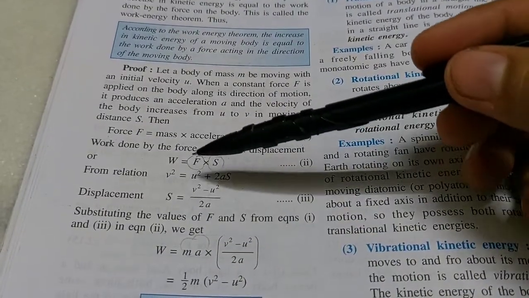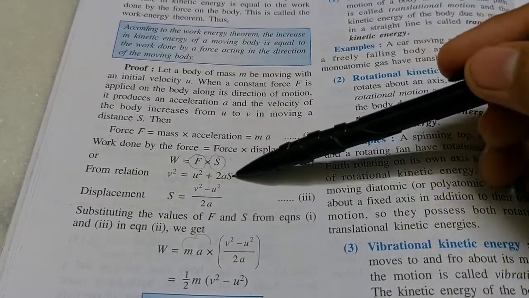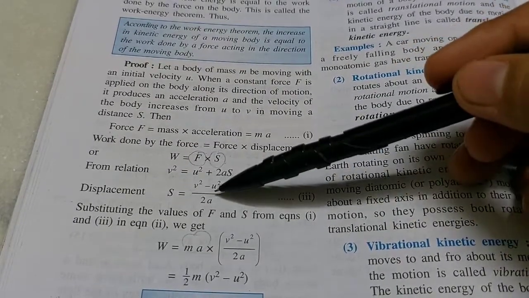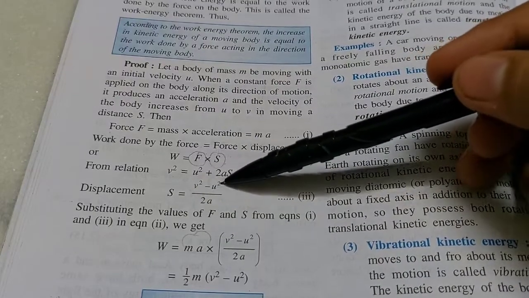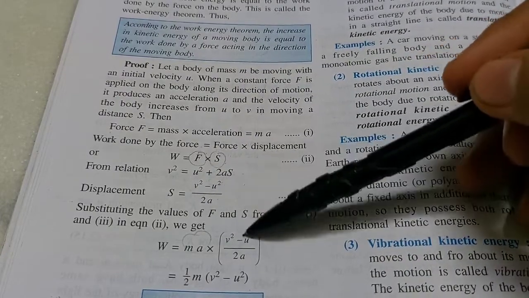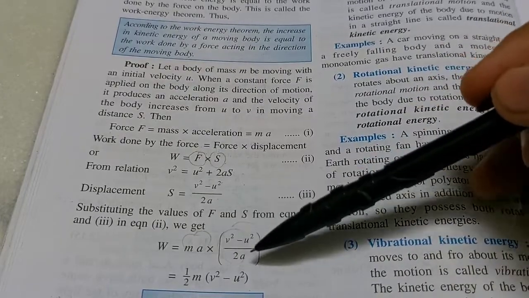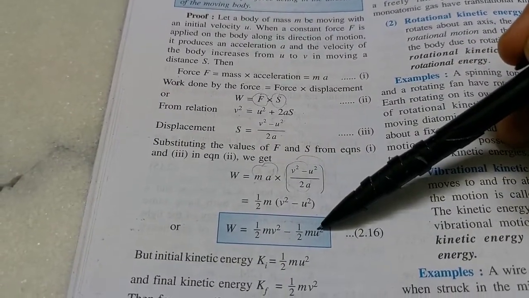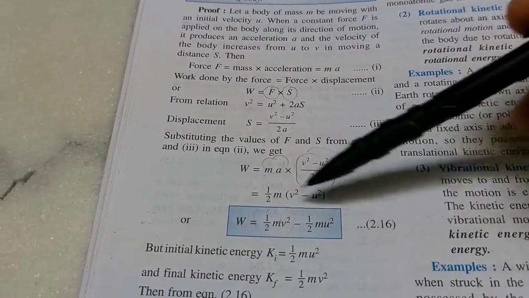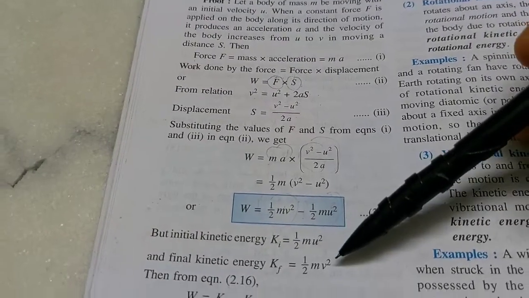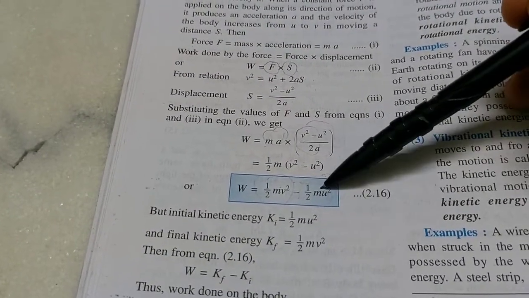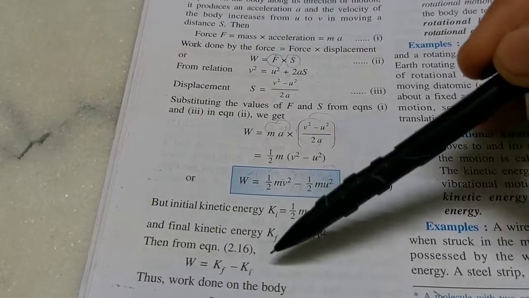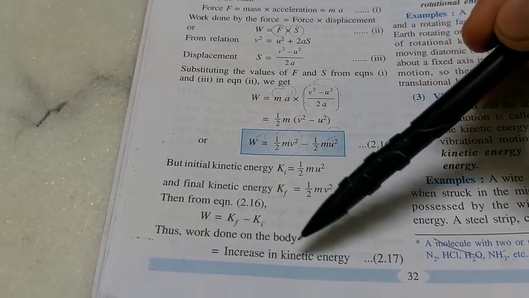Now S, we start with the kinematic equation v square is equal to u square plus 2as, but note that here v is not 0. So we simply rearrange the terms and get s alone, which is v square minus u square upon 2a. Substitute that value here, a gets cancelled, and we are left with half m, v square minus u square, open the brackets, we get this. Now half mv square is the final kinetic energy, half mu square is the initial kinetic energy. So we have proved that the work done by the engine is the difference in the kinetic energy, and that is the work energy theorem.